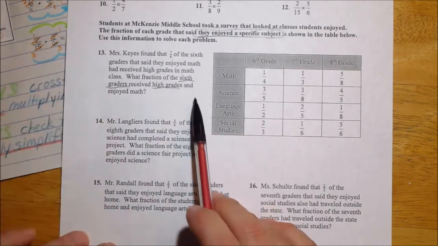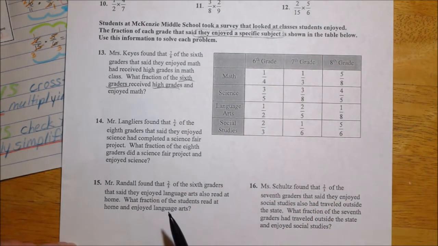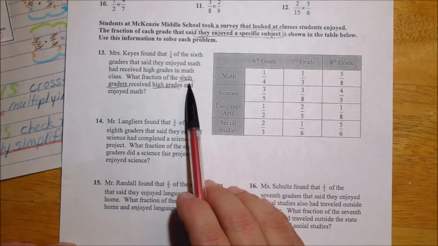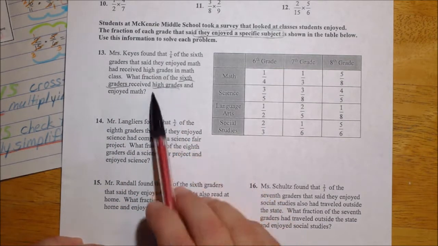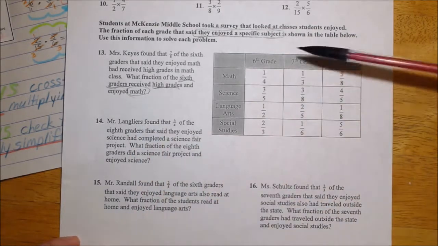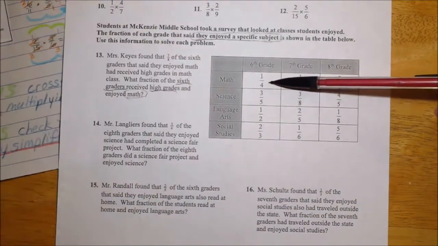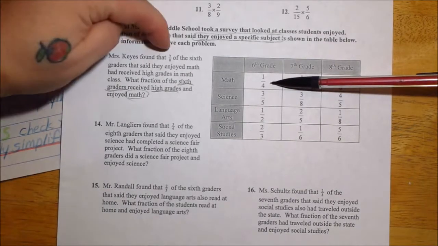Don't get messed up about that and enjoyed math thing. If they're in this table, they enjoyed that subject. So all we're really looking for is 6th graders, the fraction of the 6th graders that said that they enjoyed math. All right, so 6th graders, math, we're looking at 1/4, which is going to be multiplied by 7/8.